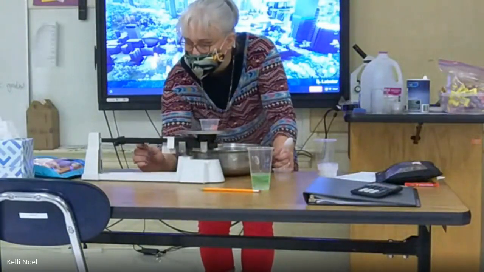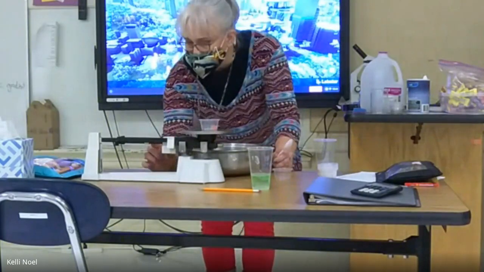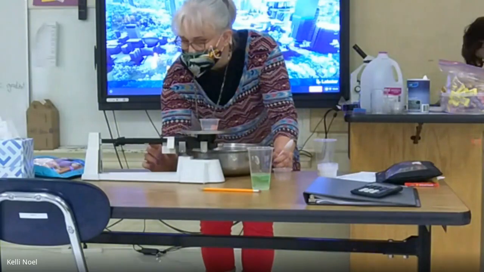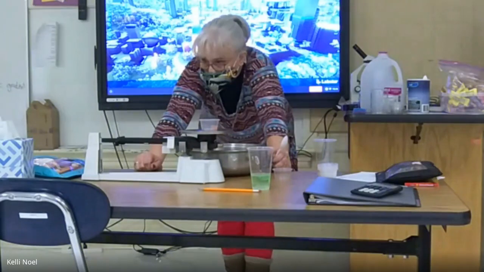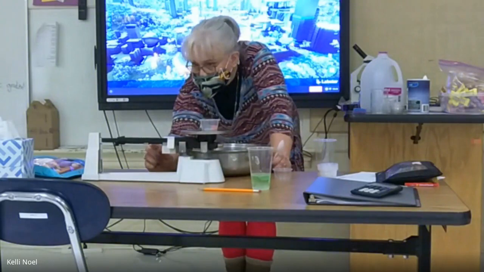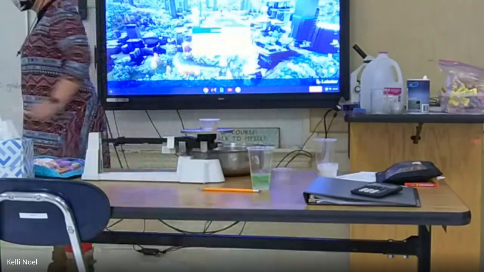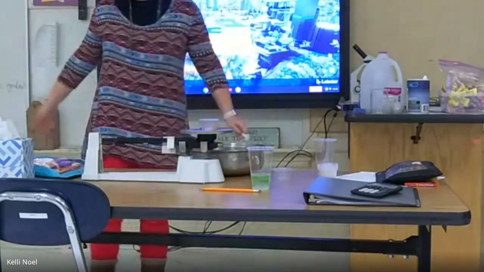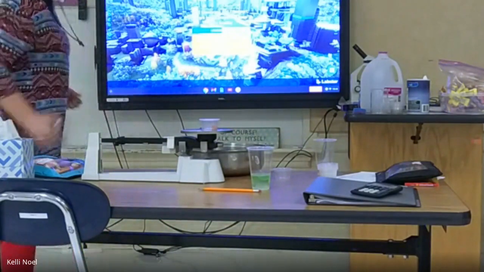So in tap water mixed with salt water, the gummy bear shrunk back down to, no, not quite. Not all the way. It's 6.3, so I'm going to subtract 2.2.